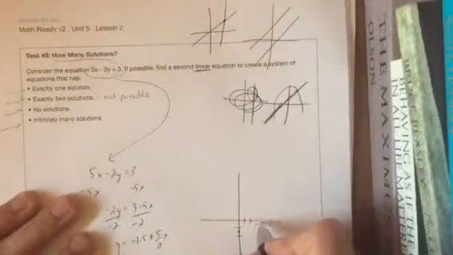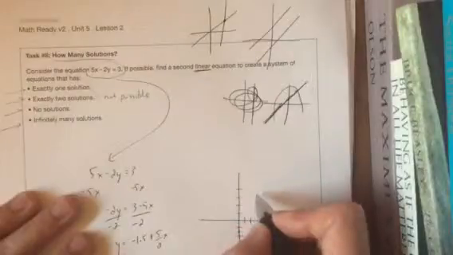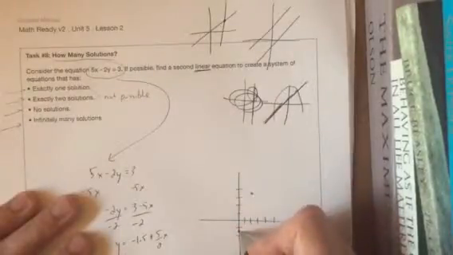I'm leaving this as a fraction because it's easier to think of slope as rise over run. I'm leaving this as a decimal because it's easier to think of the y-intercept as a particular point on the graph. So this graph would start at negative 1.5, right? But then we would go up 5 and over 2 to graph this line.